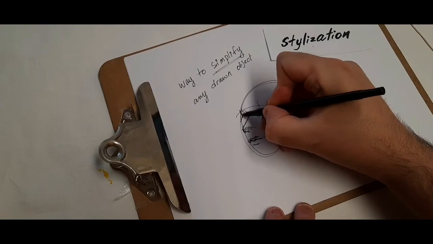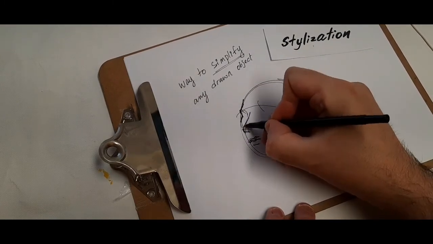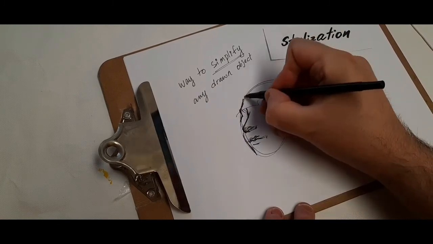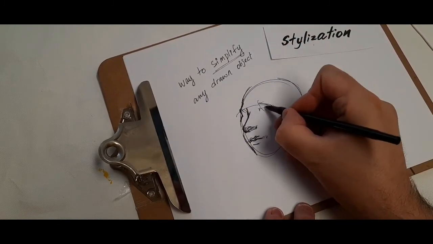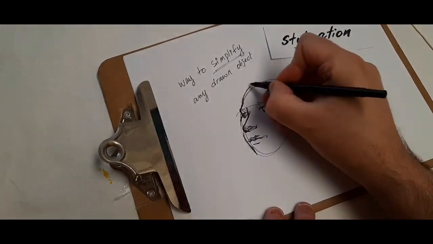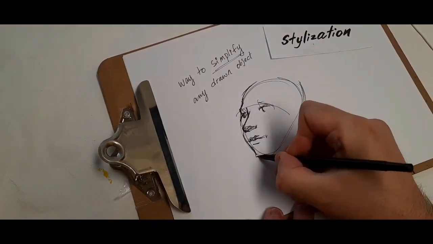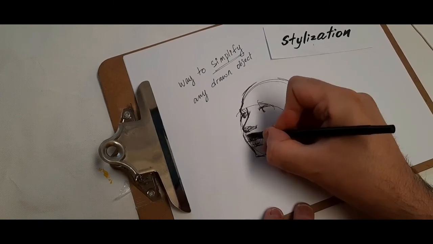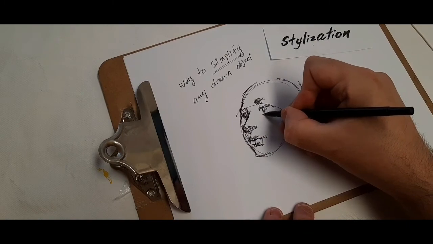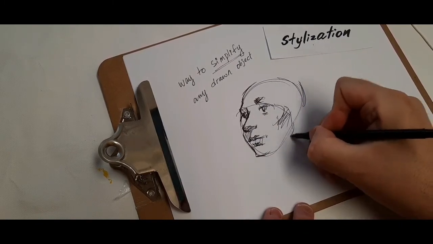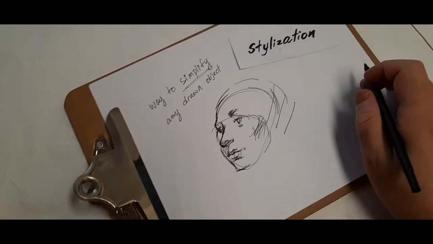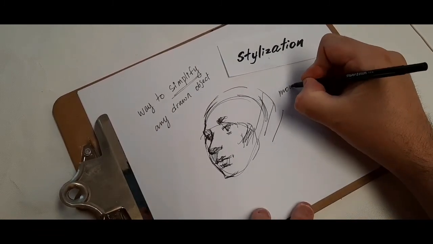So there is the oval, and then I just placed the elements of the head into an oval, and it is already changed from simple stylized shape to a bit more developed, a bit more visible, that's a face.